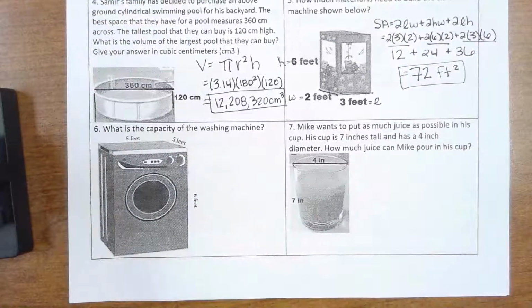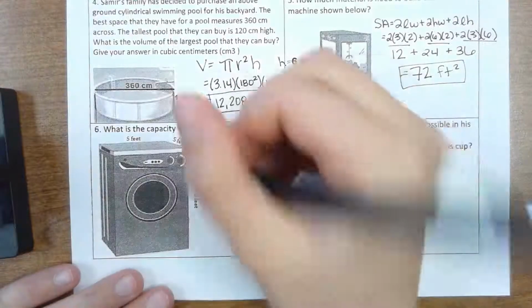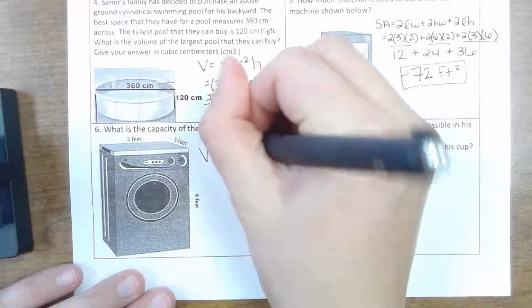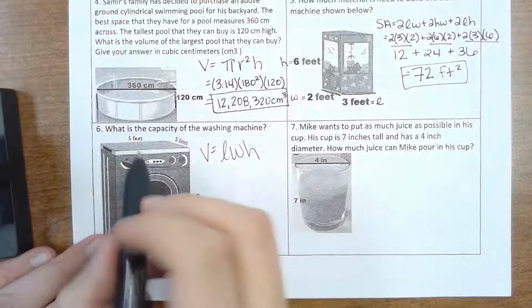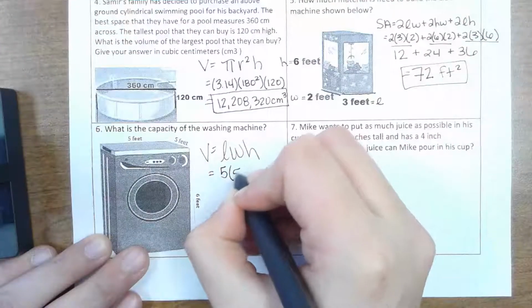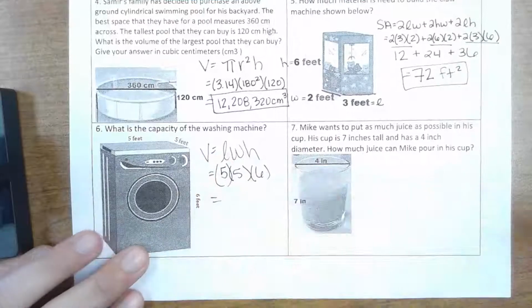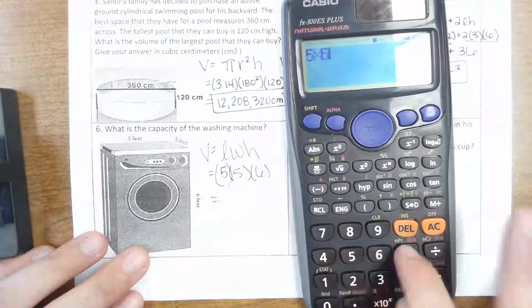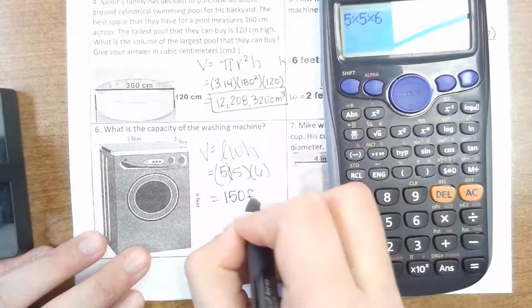Alright, number 6, what's the capacity of the washing machine? So again, capacity is talking about the amount of space on the inside. So this is a rectangular prism here, so we need the volume formula of a rectangular prism, which is just length times width times height. And all that we are going to do is multiply all three of these numbers together. So 5 times 5 times 6. And this is going to tell us what the volume is. So 5 times 5 times 6 gives us a volume of 150 cubic feet.